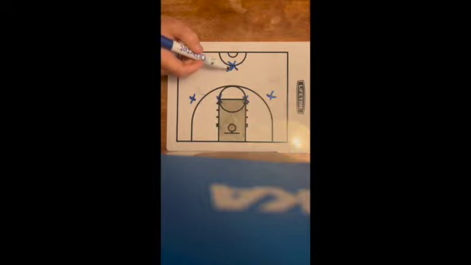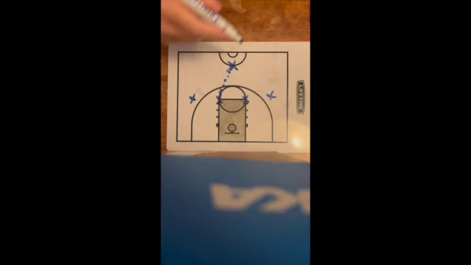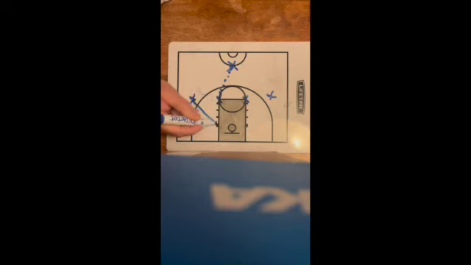So the ball goes into this post. The very first thing that this post does is peek over their outside shoulder. We jump to the ball to catch the pass. We land on 2 feet so that we can use either pivot foot. Either foot is our pivot foot right now. We peek over our left shoulder because as soon as he gets the ball, and not before, we cut hard backdoor to the block, and we peek over our shoulder and we make a bounce pass if it's open.